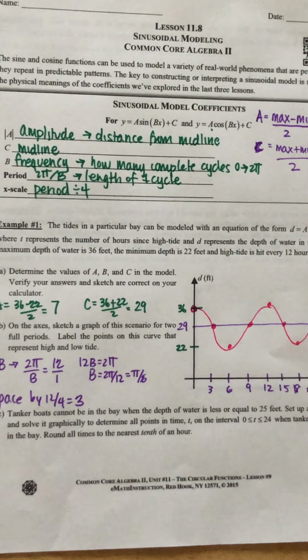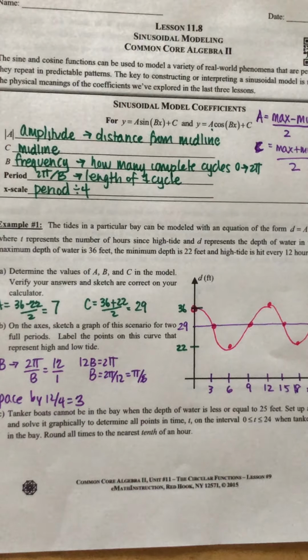So we are going to verify with the calculator because we actually want to use the calculator to solve our next part because it's a little bit annoying. It says tanker boats cannot be in the bay when the depth of the water is less than or equal to 25 feet. If it's less than or equal to 25 feet, that tanker's going to run aground. So that's no good. So we have to figure out during what interval of the tide they can be in the water.